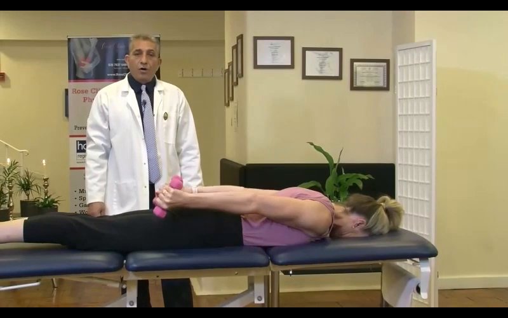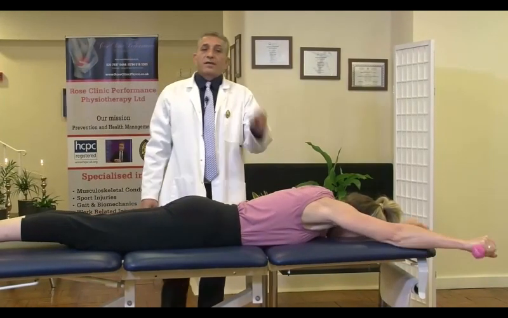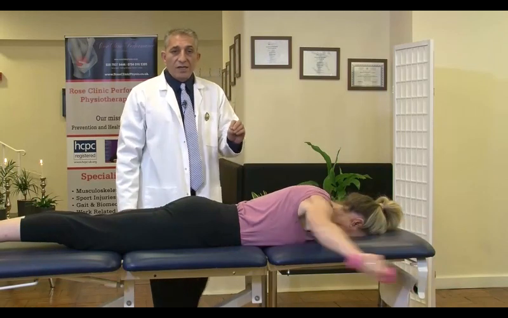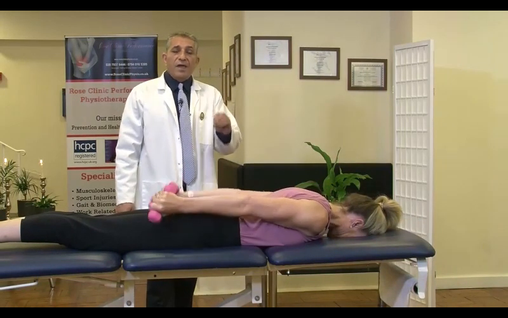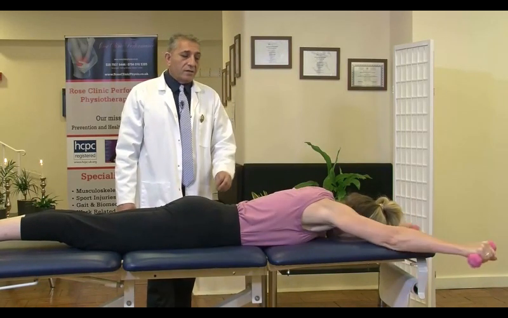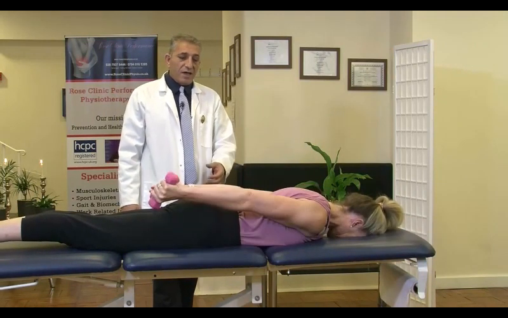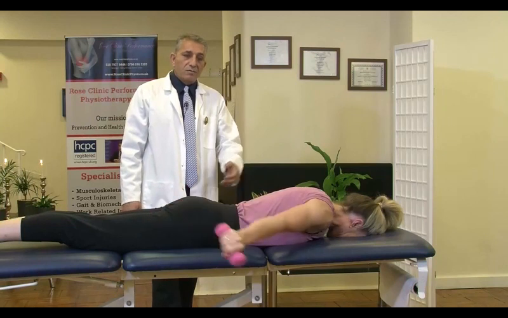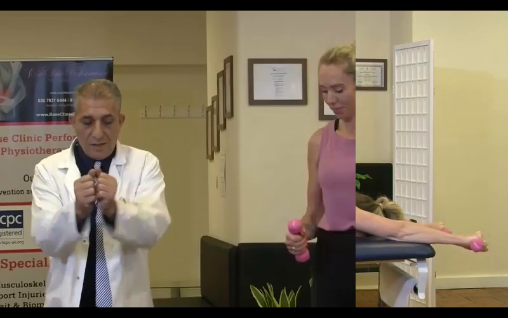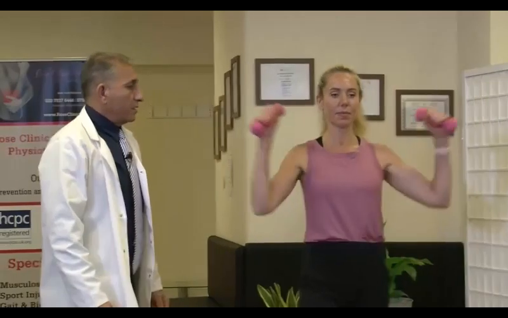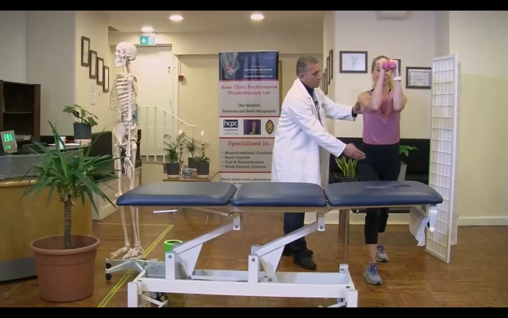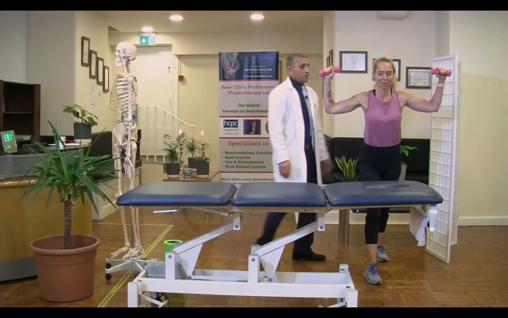The next one is butterfly movement, firstly without weight and then with. Repeat 2 sets of 15 and breathe deep in and out. This is a good functional exercise for entire scapular mobility and strengthening of those muscles.